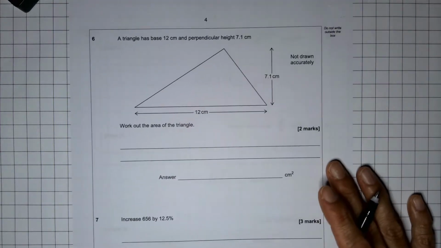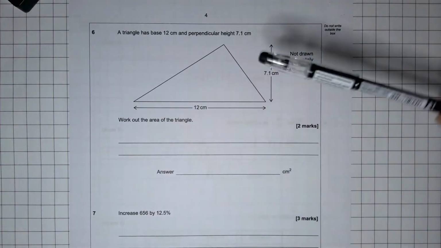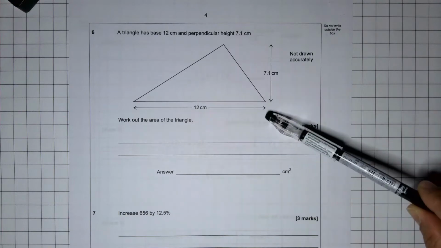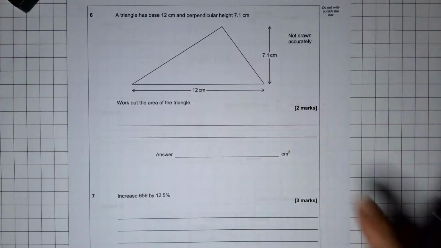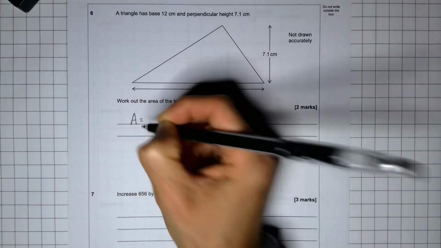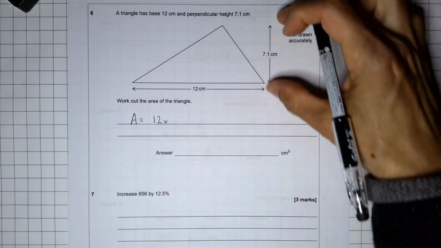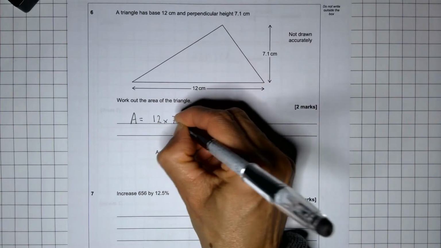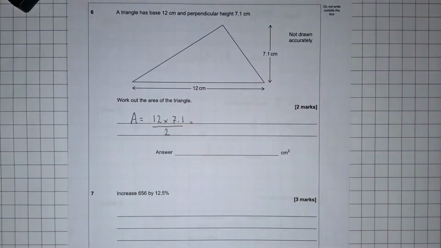Question 6 has a diagram of a triangle. They tell us the height, and the base is also written up here. They're asking us to work out the area of the triangle, 2 marks. For that one you have to remember that the area of the triangle is the base multiplied by the height, and then at the end divide by 2. Otherwise you end up with the area of the rectangle.